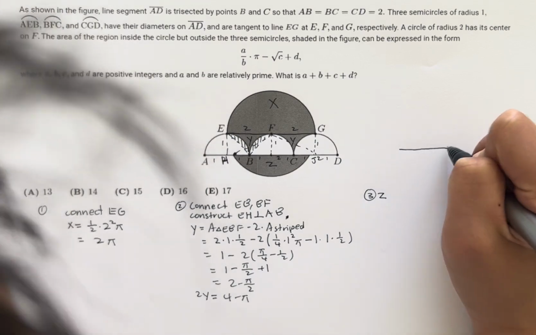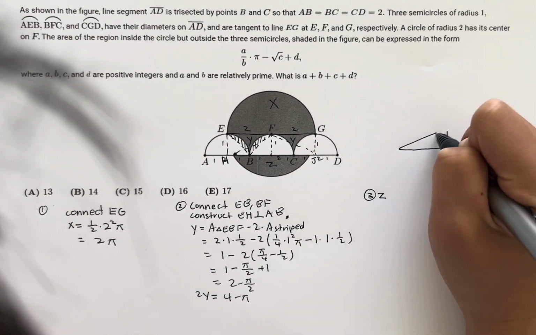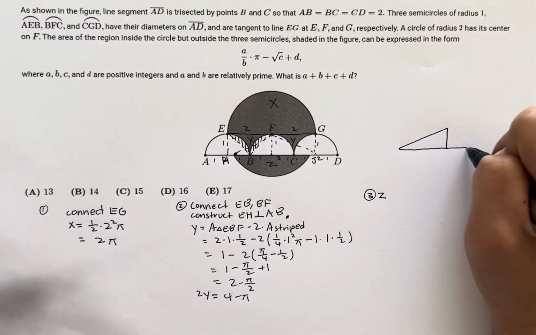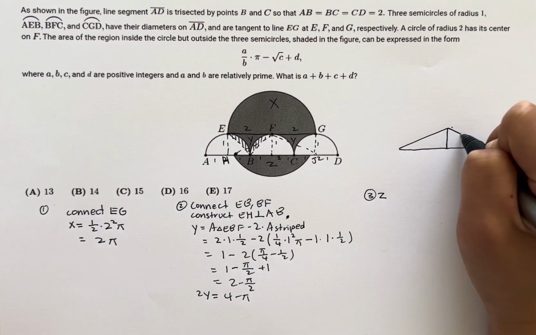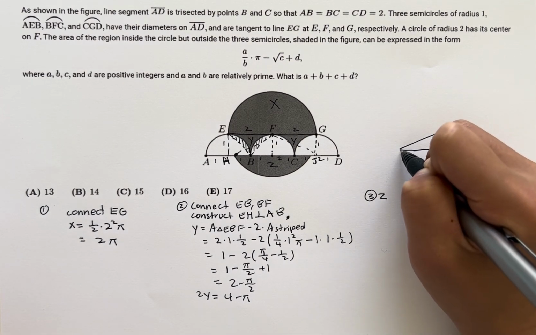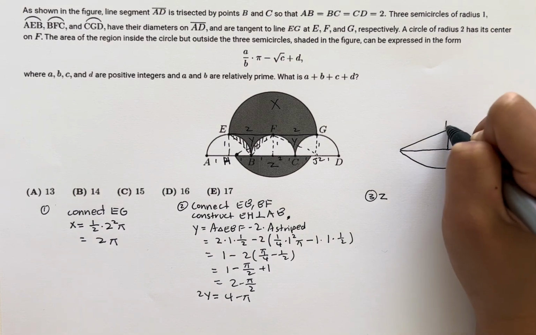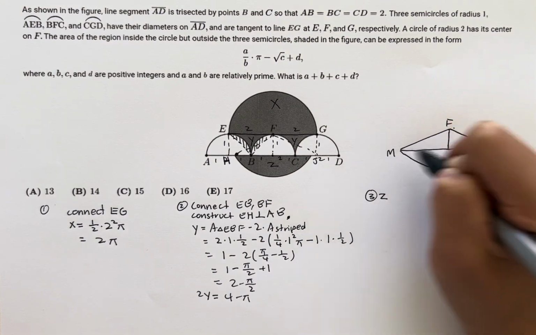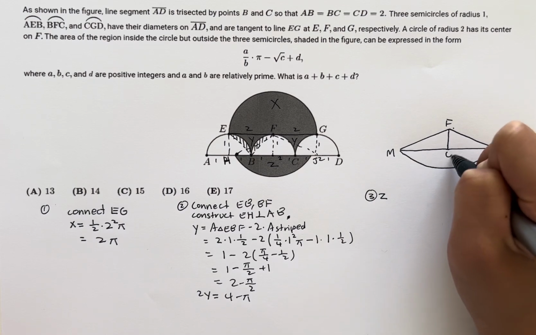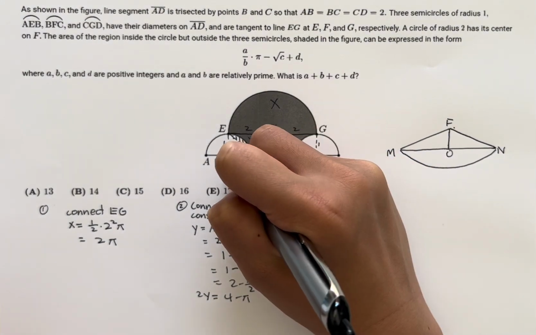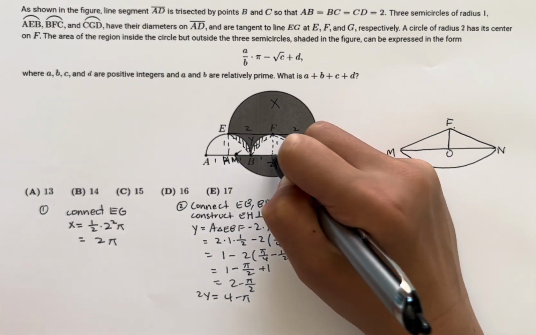So we have these two, and we can mark these M, N, O.